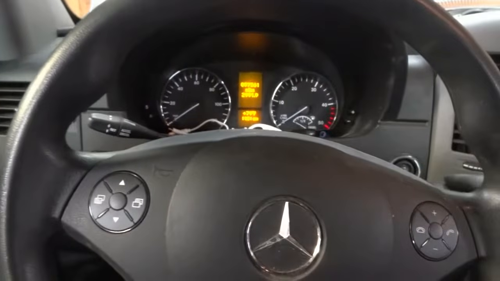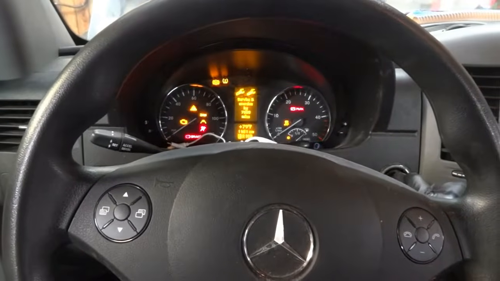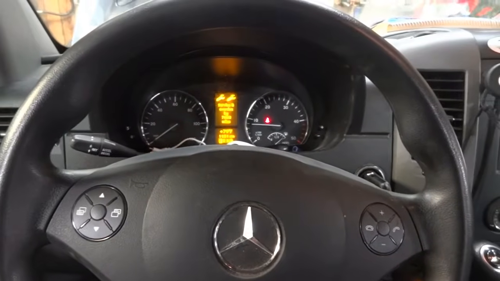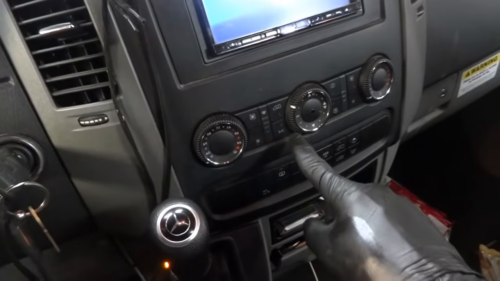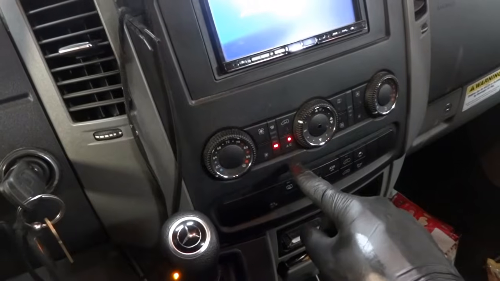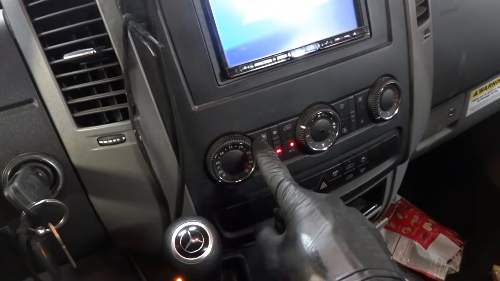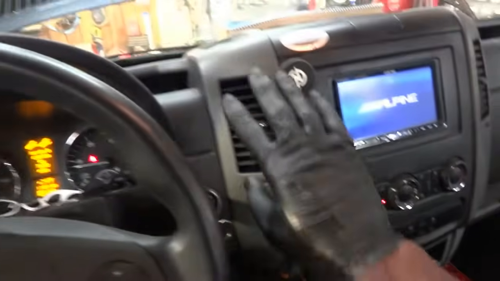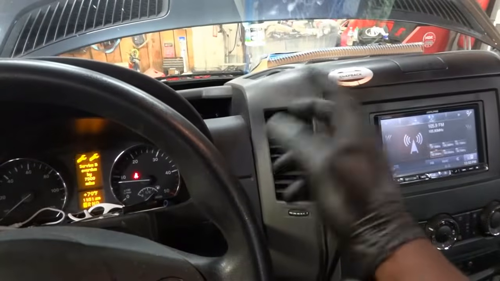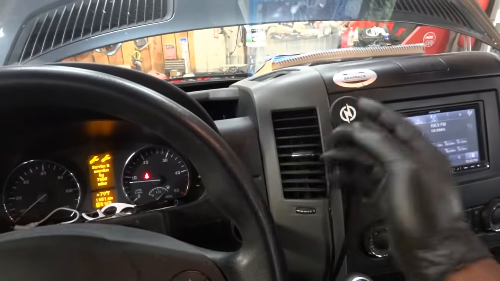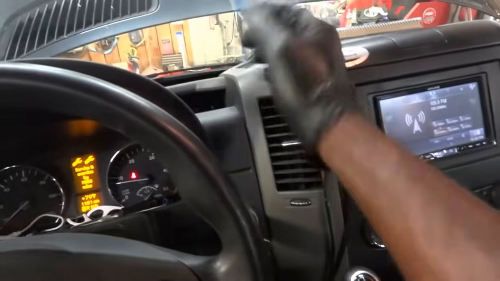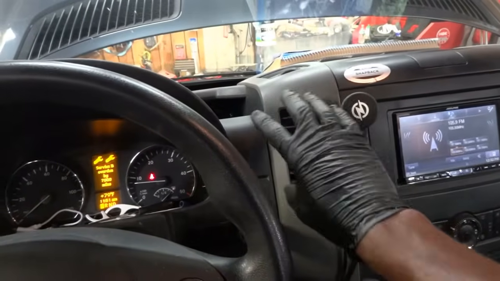I'm going to start the van. And as you guys could hear, the van is running. So now let's turn the air conditioning on. There's the AC button here that I'm going to have to press. I'm going to increase the blower motor speed. I hope you guys can hear this blower motor blowing air through this vent. The air conditioning should be on right now, and I'm not feeling any cold air coming out of this vent.